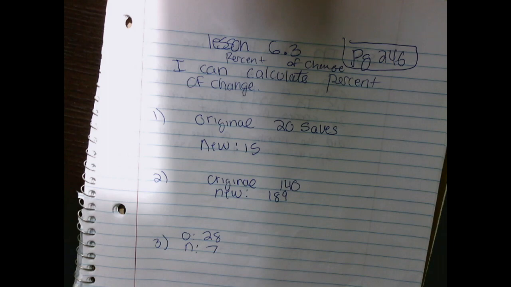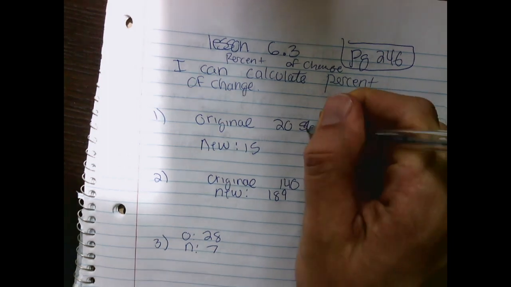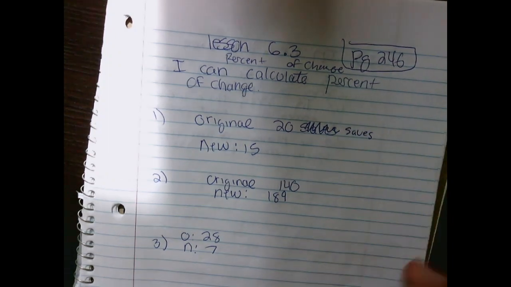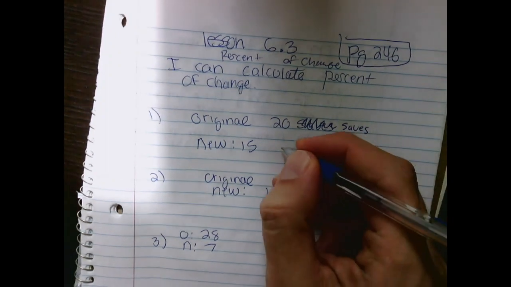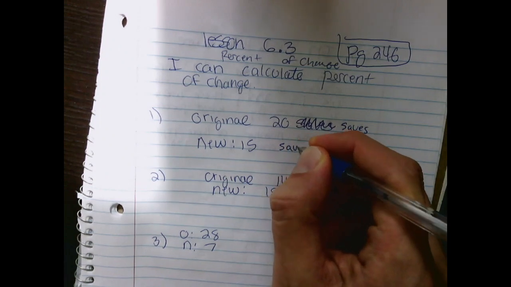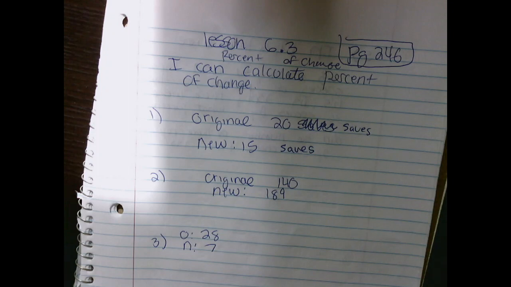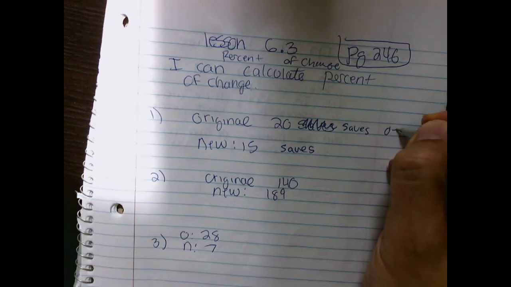So our original amount is 20 saves, say for some goalie or something like that. And then our new amount is 15 saves. Okay. So we started with 20 and we went to 15. Did we go up or down? Well, we went down, so that's going to be a decrease.